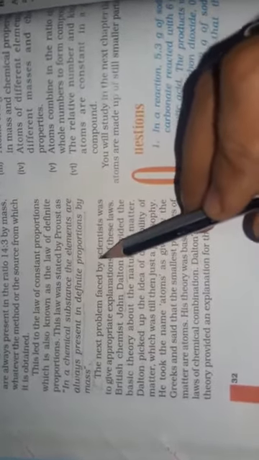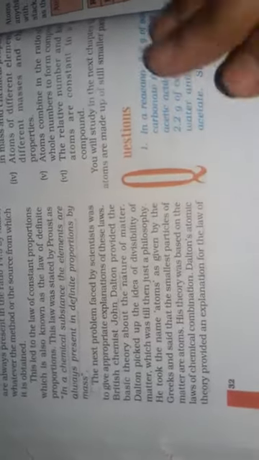So the next problem faced by scientists was resolved by Dalton's atomic theory, which is based on the work of the British chemist John Dalton. Dalton's atomic theory explains these two laws. Scientists faced a lot of problems, and these were reduced by this theory. Basically, this is the general introduction to John Dalton. Firstly, we discuss his background.